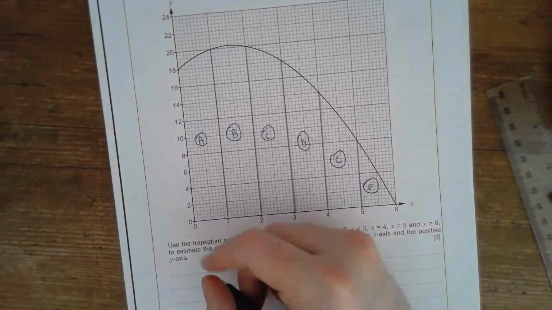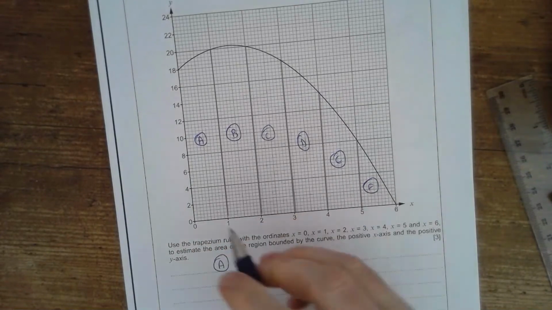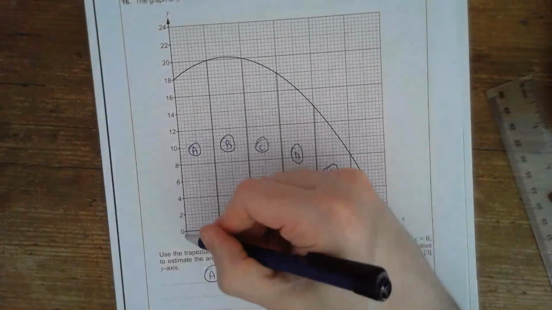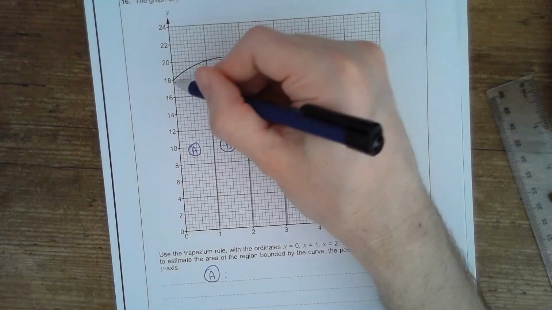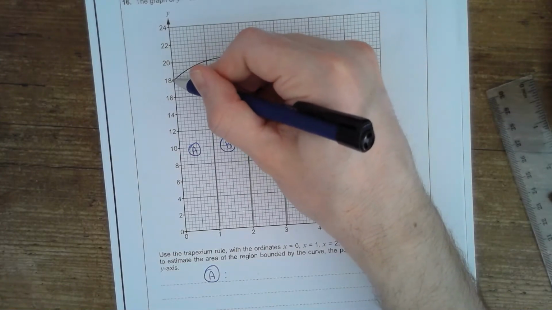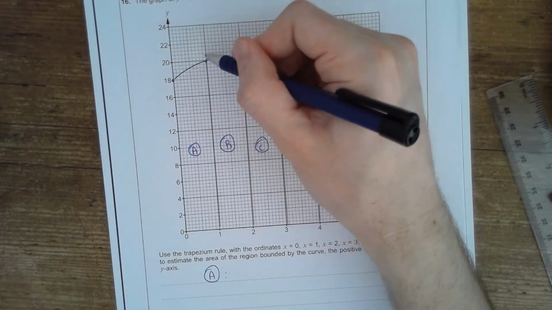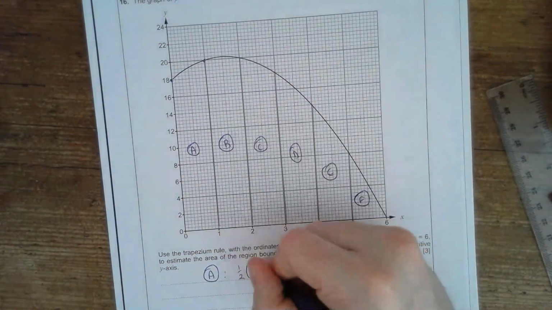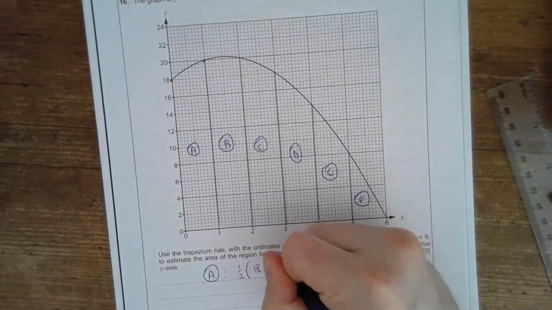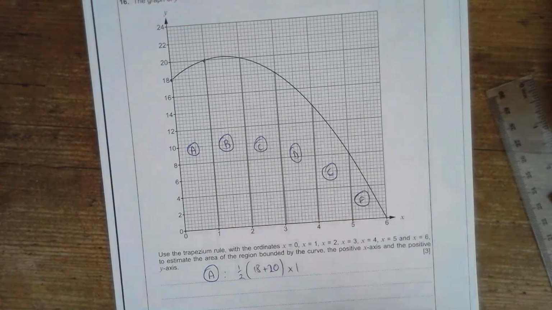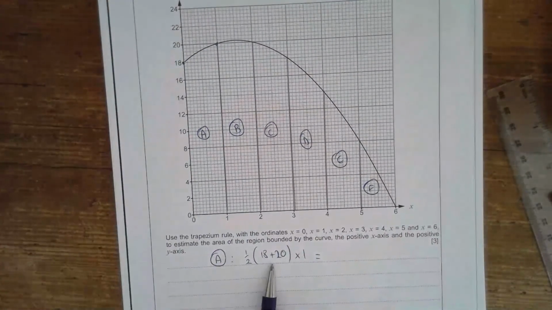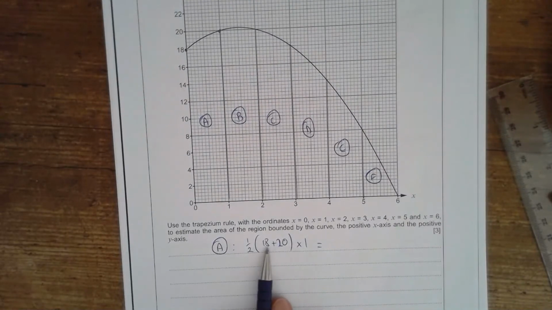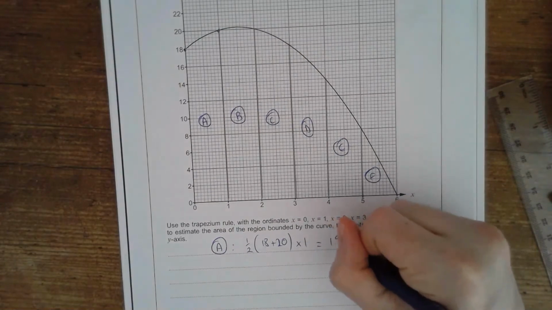by this curve. So area A would be the base, so 1 times by the height. Now, hang on, it's not a rectangle, this one. It goes from 18 up to 20, okay? So this is a trapezium, so it's going to be half of the parallel sides, so 18 plus 20, and then times by the height. Now, I don't actually need my calculator for that. What's the average of 18 and 20? 19. 19 times 1 is 19, okay?